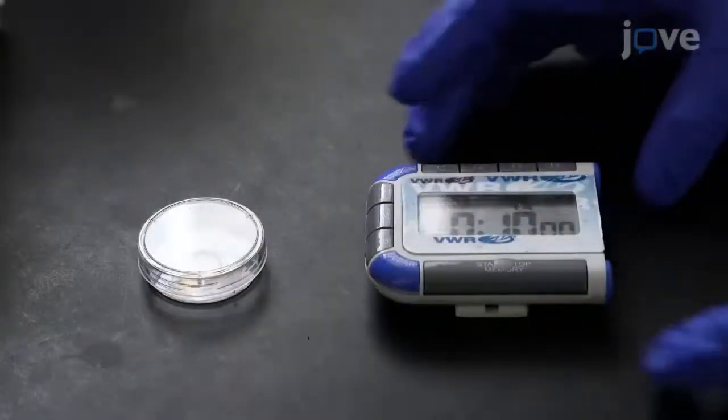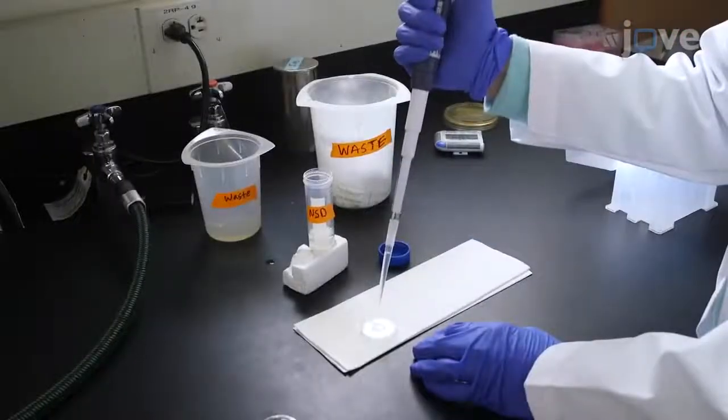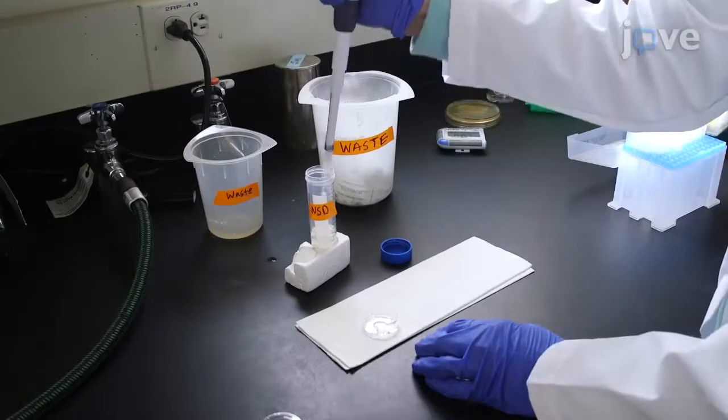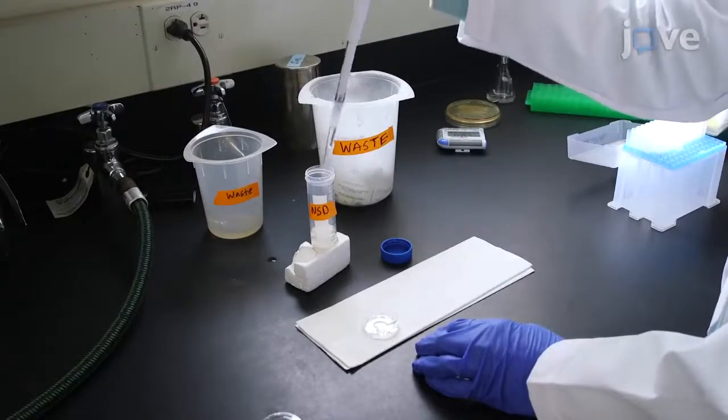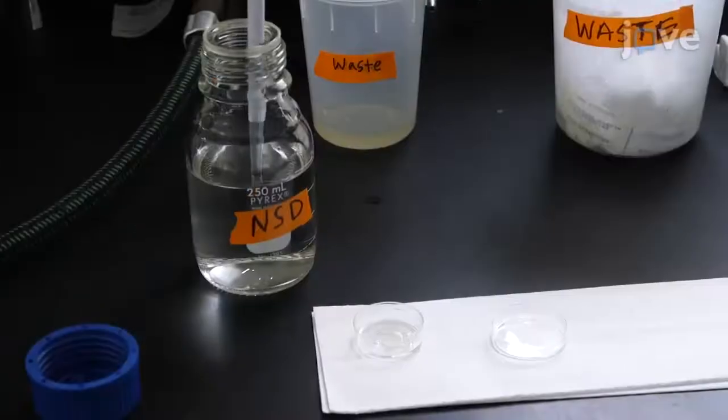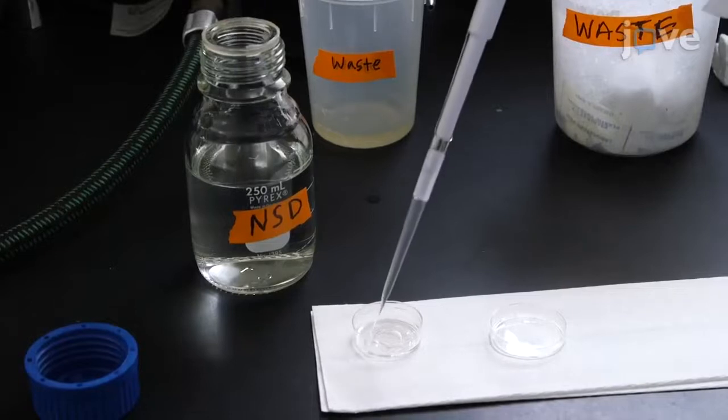Wait 10 minutes to allow the cells to adhere, before gently washing the dish 2 to 3 more times with 2 milliliters of fresh NSD medium. Then cover the cells with 2 milliliters of fresh NSD.